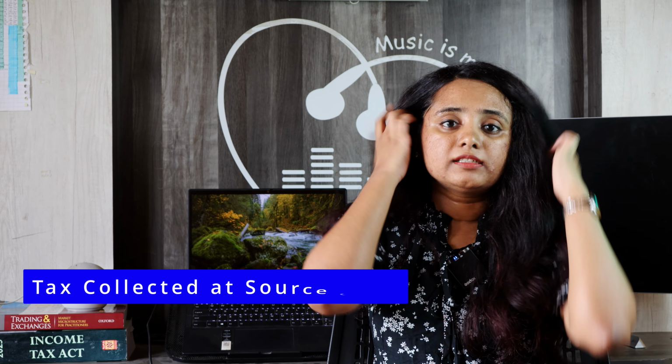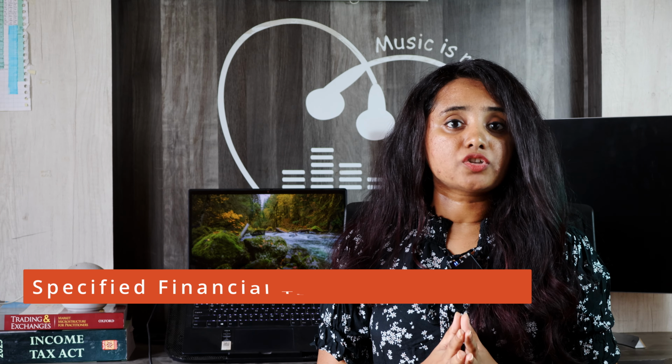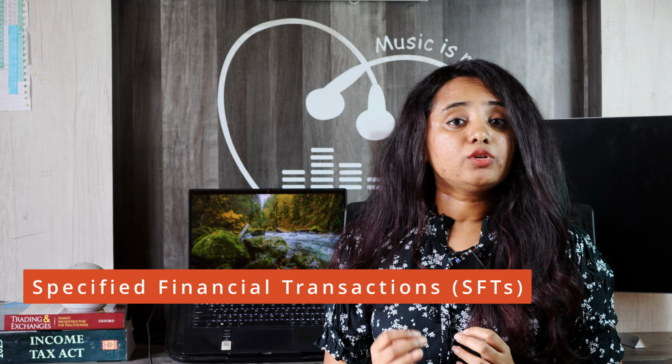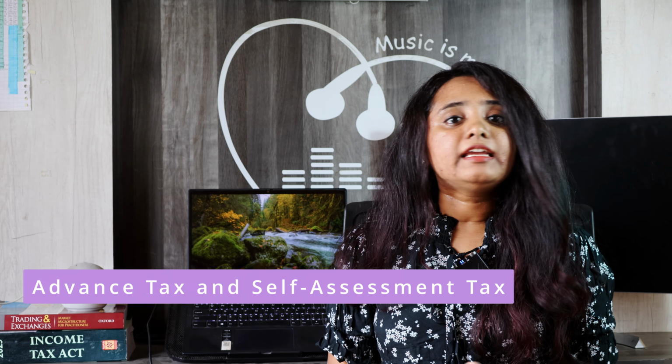Next, tax collected at source, in short TCS. It provides details of any tax collected at source by sellers of specific goods. Third, specified financial transactions, in short SFTs. It includes details of high value transactions like large deposits in your savings account, investments in fixed deposits, and purchase of properties. Fourth, advance tax and self-assessment tax. It reflects any advance tax or self-assessment tax payments made by the taxpayer during a financial year.